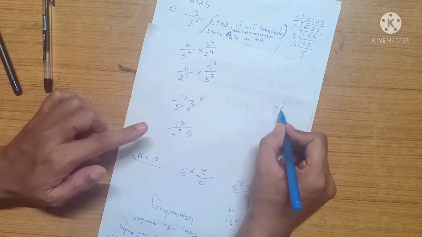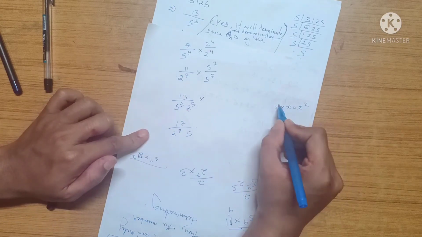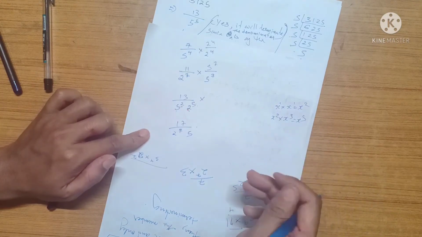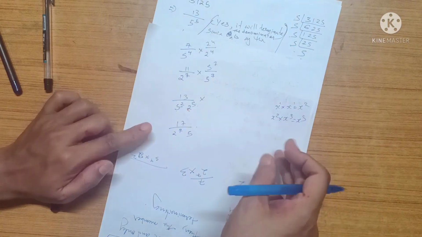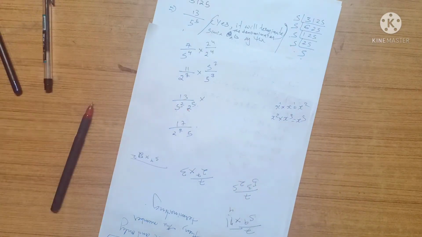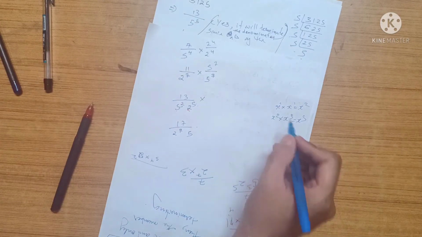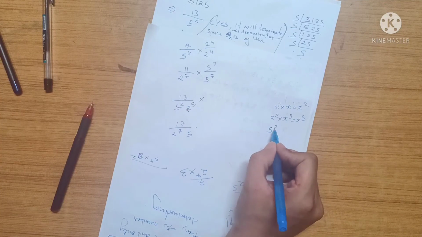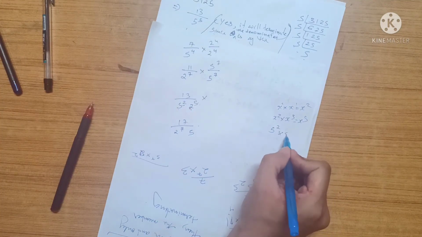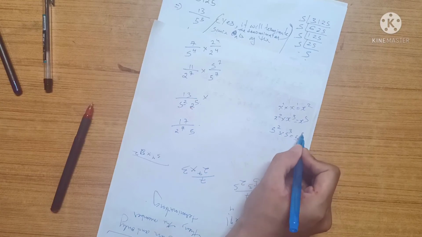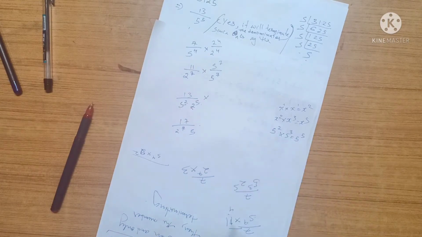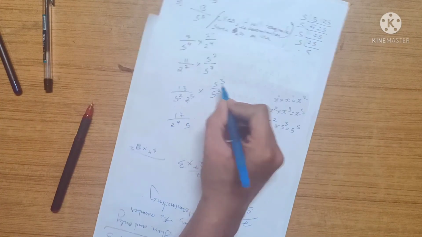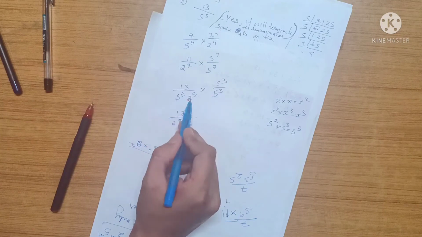We know that when you multiply, x squared into x cubed is x to the power 5, because the powers add up. This property works for numbers and alphabets, for anything. So 5 squared multiplied by 5 cubed becomes 5 to the power 5. Since 2 to the power 5 is the highest power, I'm going to multiply by 5 cubed, so that 2 plus 3 is 5.